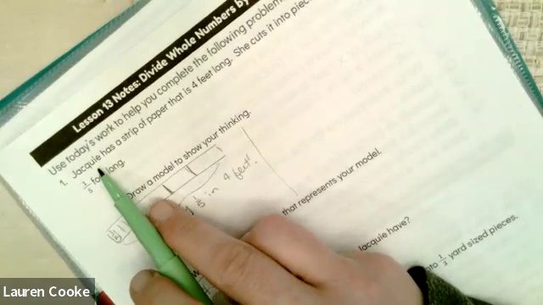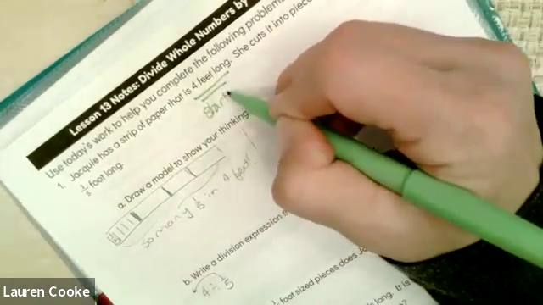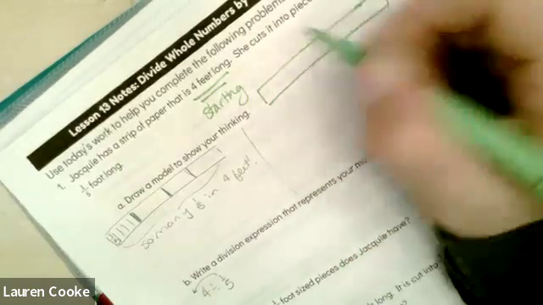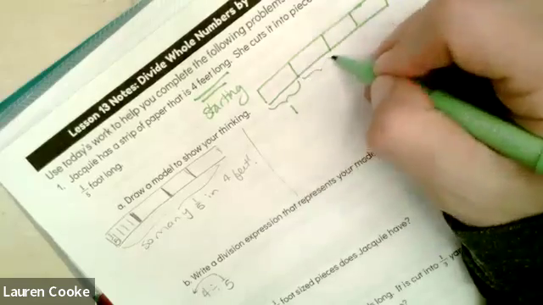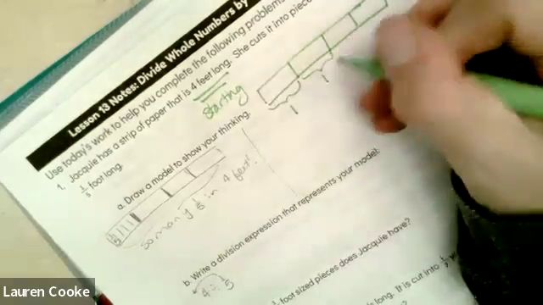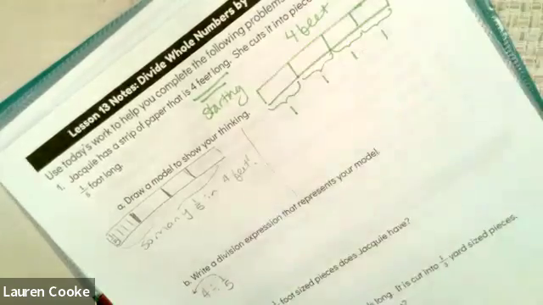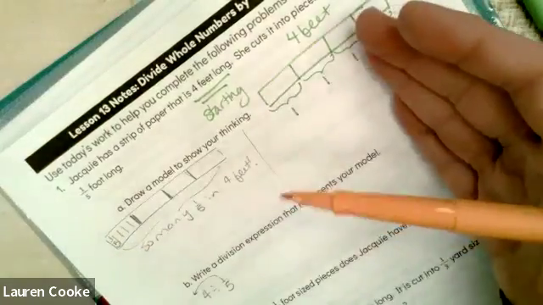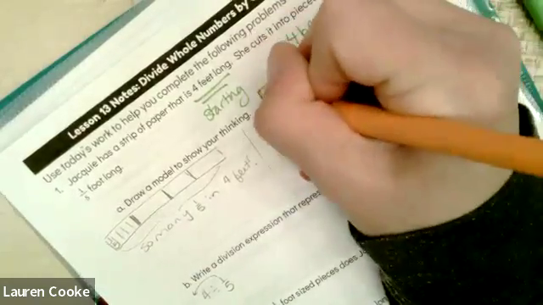Jackie Jay has a strip of paper that is 4 feet long. So immediately I know the starting amount. She cuts it into pieces that are 1/5 foot long. So I'm starting with 4 feet. And notice I have to identify the size, so I don't think that I'm starting with 1/4. All right, so it's really 4 feet starting, okay? And then I'm splitting the 4 feet, like each foot, into 1/5 pieces. 1, 3, 4, and so it's 1/5 here.